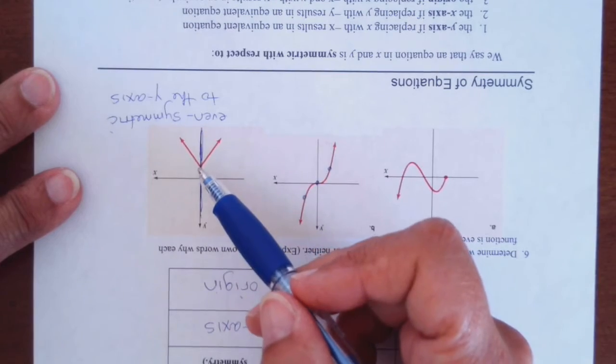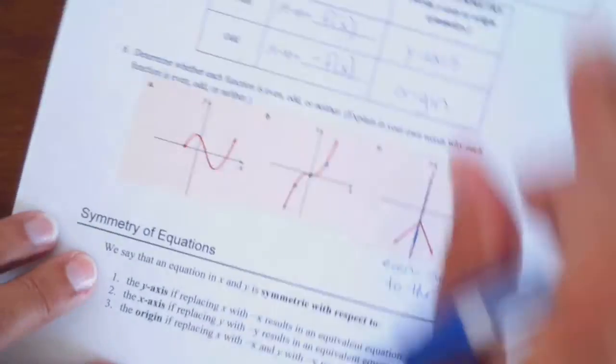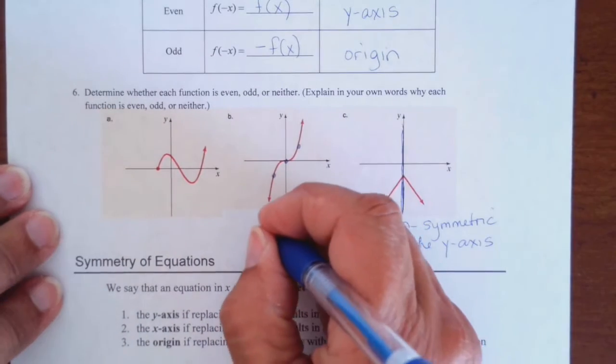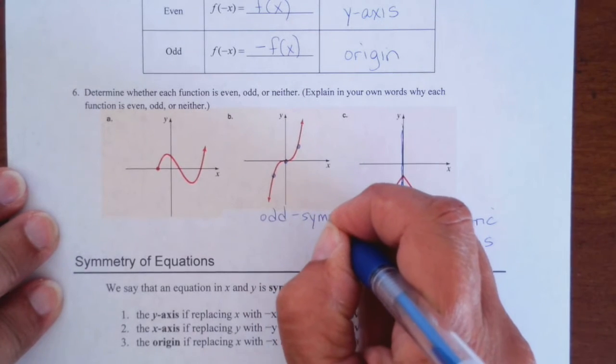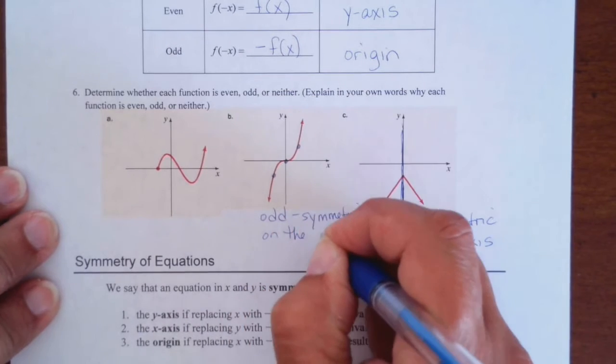This one obviously doesn't look the same, nor does that, but that's how you can tell. It's always a quick way to tell, turn your calculator upside down if you're graphing it. So this is odd, because it's symmetric on the origin.